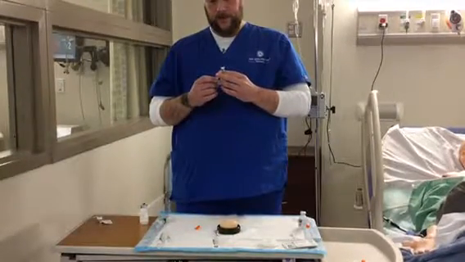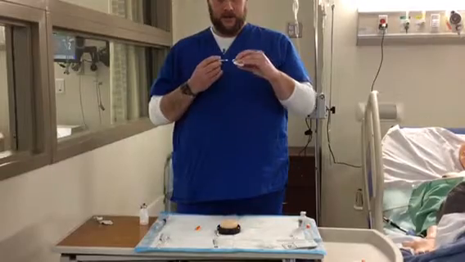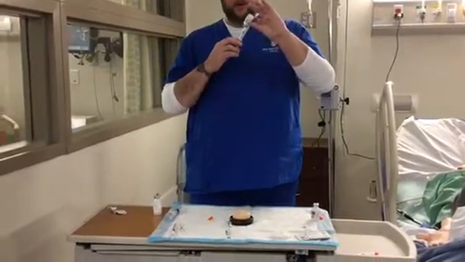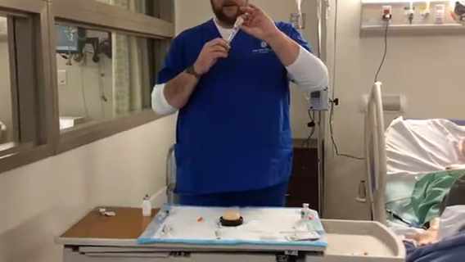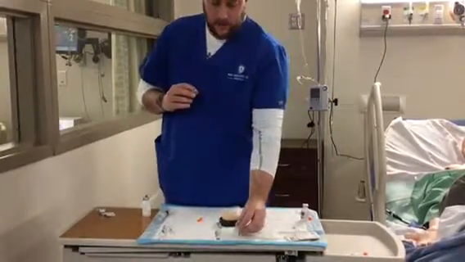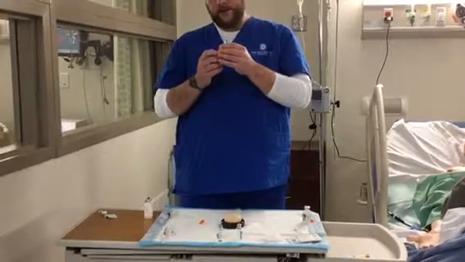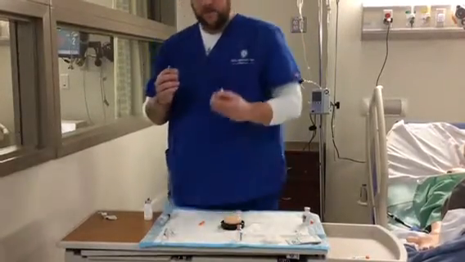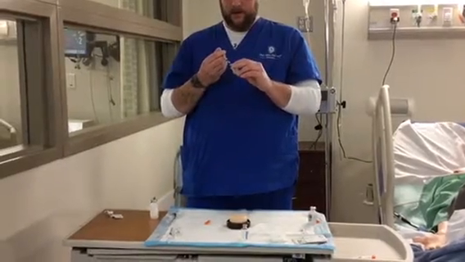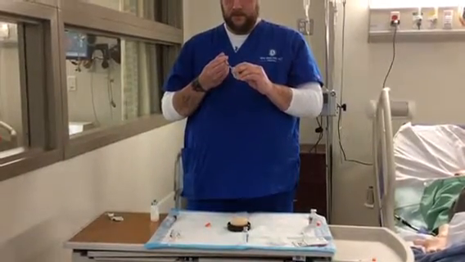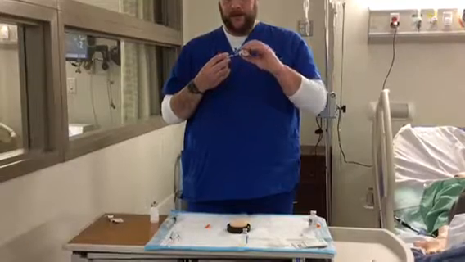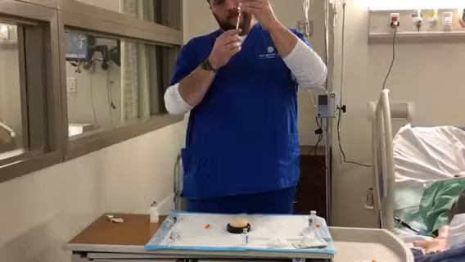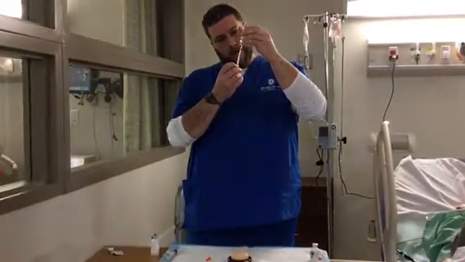So I want to withdraw 10 of air, insert into the vial, and put 10 into the cloudy. Next I'm going to grab the clear, since that's the first one I'm going to be administering. I want 10 units of air. Insert into the vial. Be careful not to bend the needle. Insert 10 of air. Now while I have this out, I'm going to withdraw the 10 of the clear.